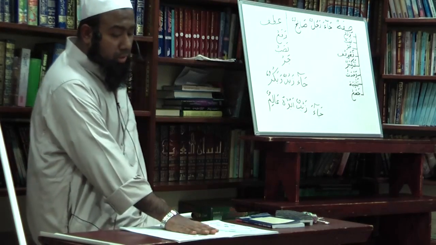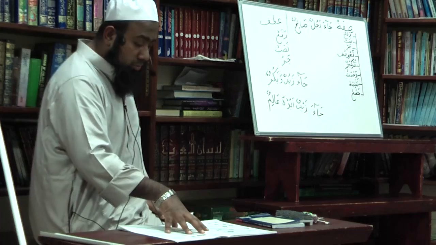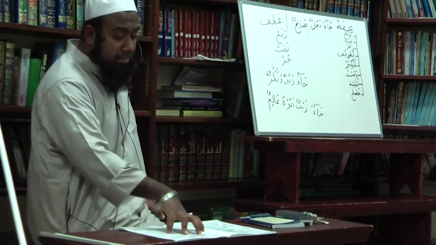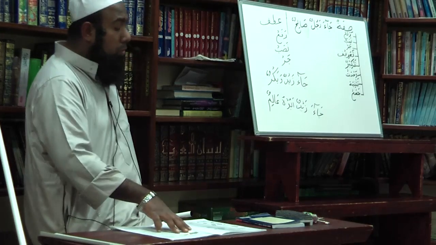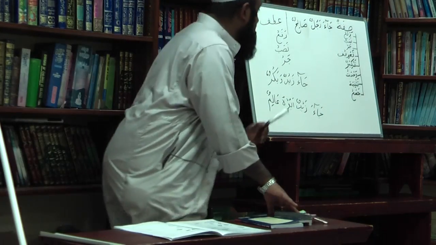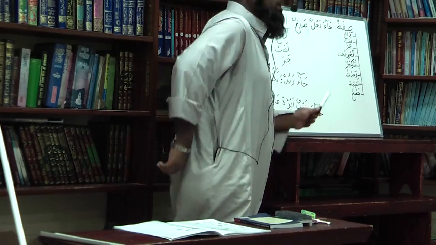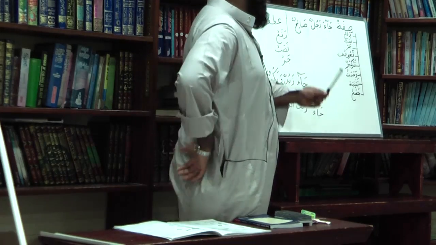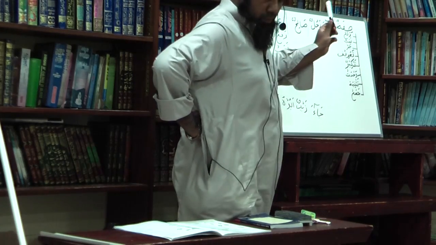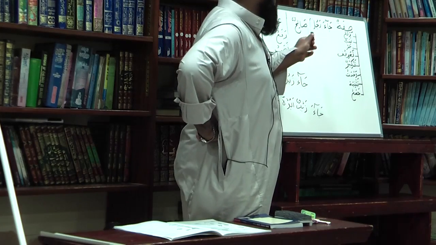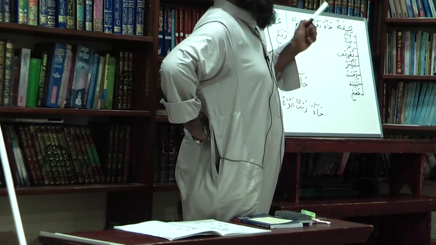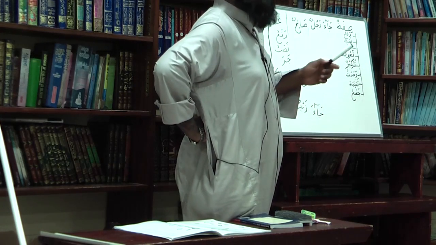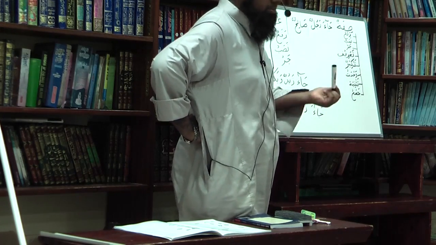Here they are talking about sifat, which in general terms means adjectives, describing words. There are certain things we need to know in grammatical terms: the sifat, which is the describing word, and the mawsuf, which is the word that has been described.